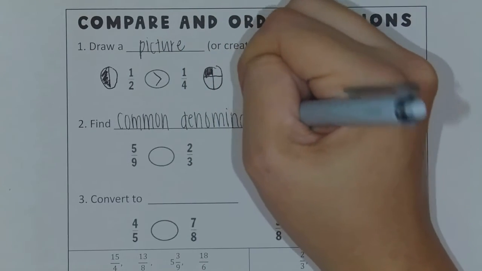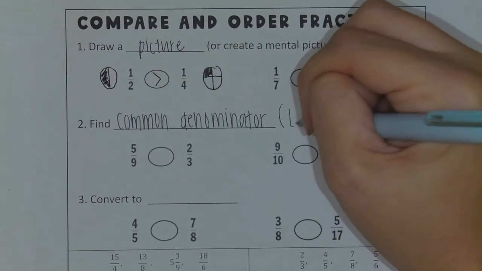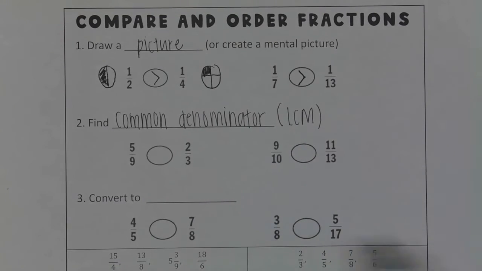And we find a common denominator. Sometimes we can look at it and just see it right off the bat, or we can use our strategy of finding the least common multiple. If I can get the denominators to be the same, it's like we're cutting that pizza into the same amount. So it's an equal playing field, and all we really have to do is then compare the numerators.